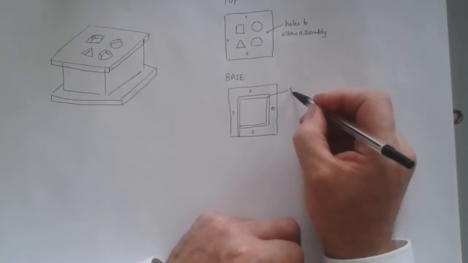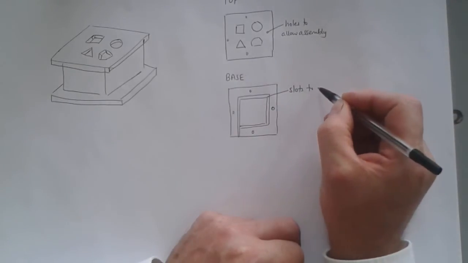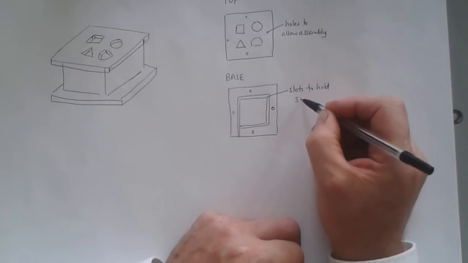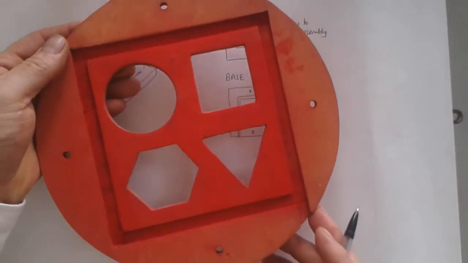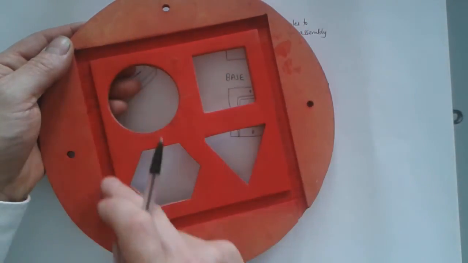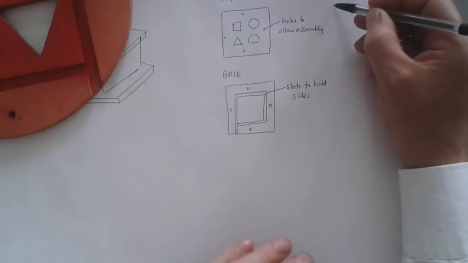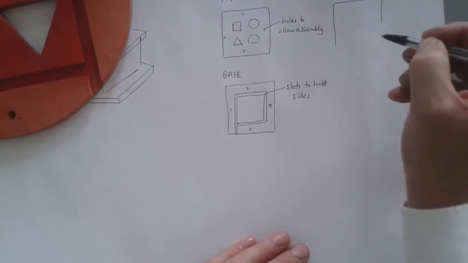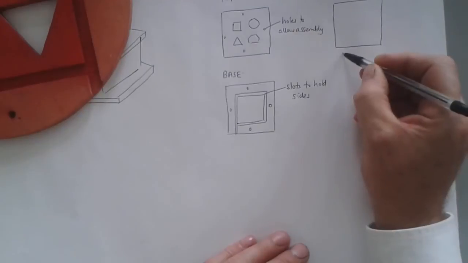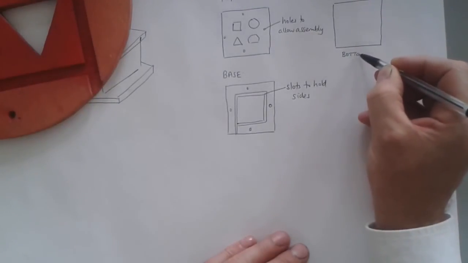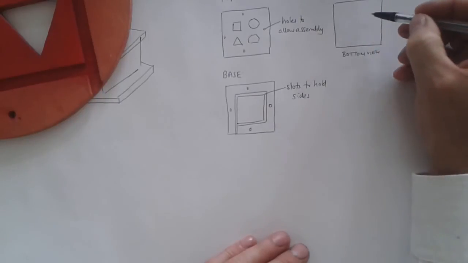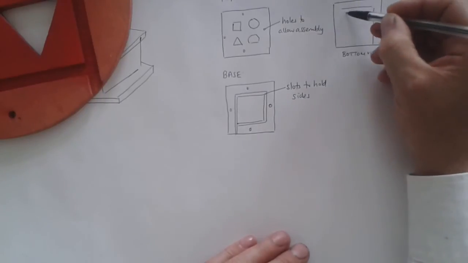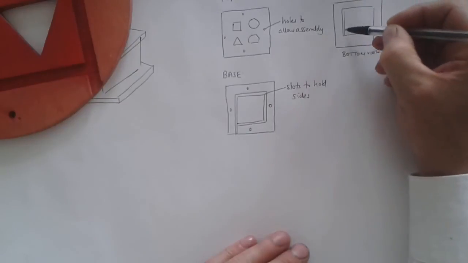These are slots to hold the sides. I may need to draw the underside of the top, because you can see the underside has also got the same slots on it. So I might actually need to draw a top view and a bottom view. So my bottom view, you can see, has got my slots on, etc., etc.